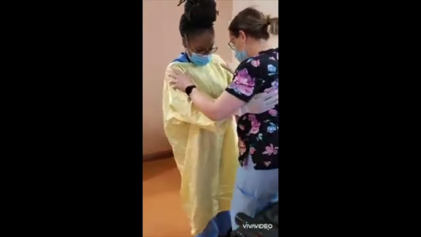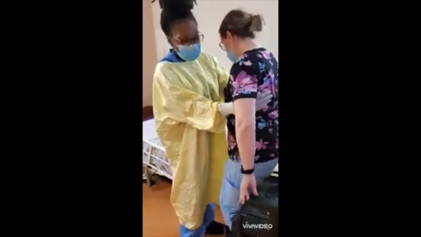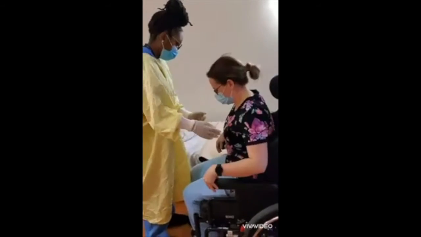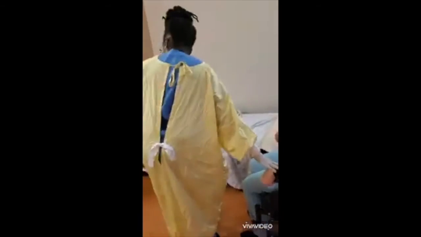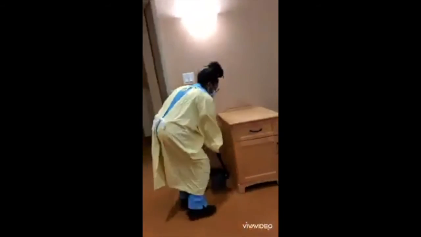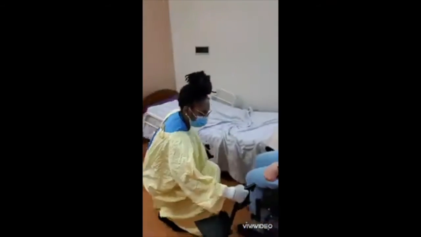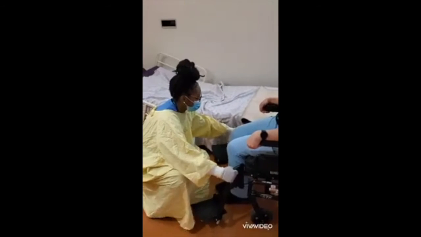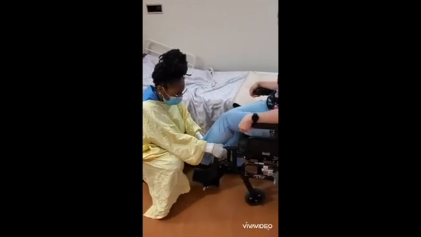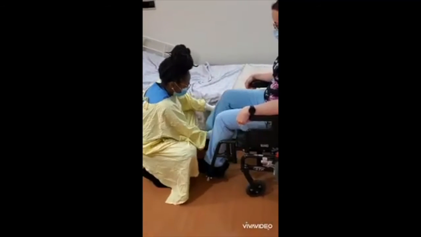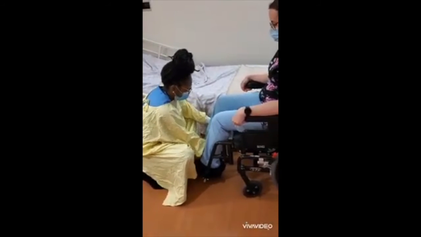Now you are going to guide them and ensure that the back of their legs touch the back of the chair and their arms are touching the chair. Now you are going to place the footrest on and continue with your next procedure.